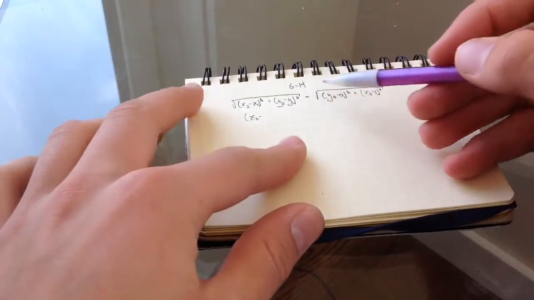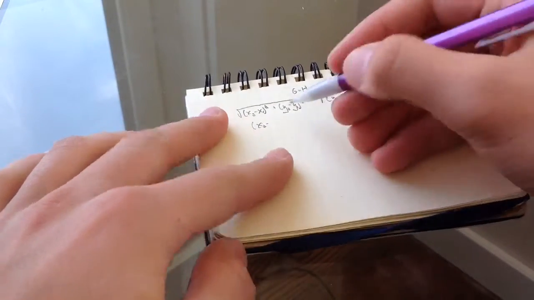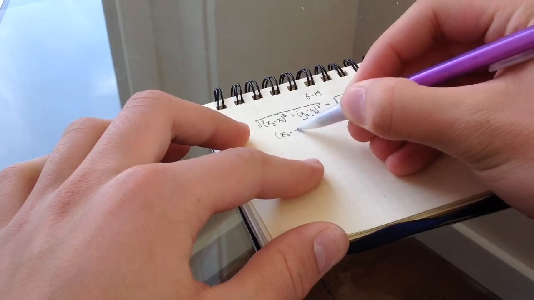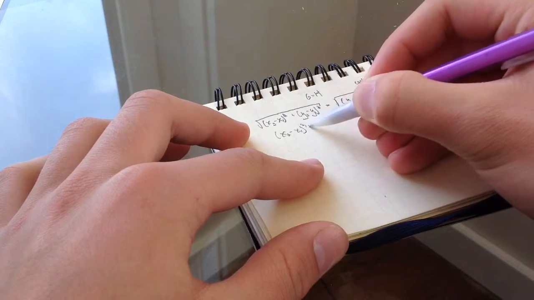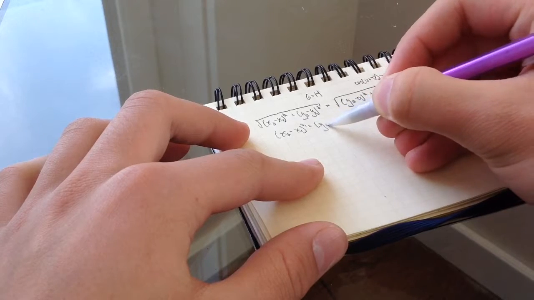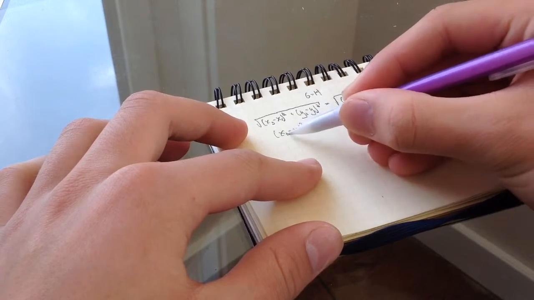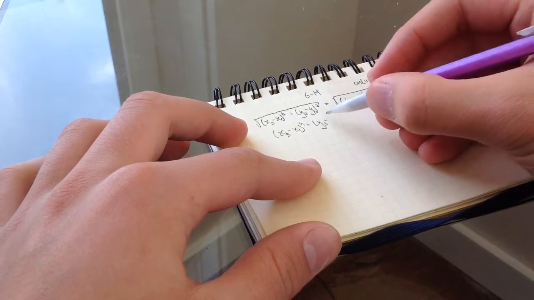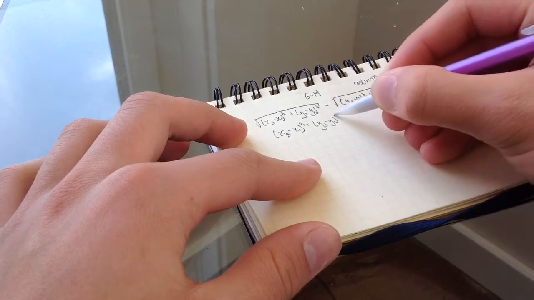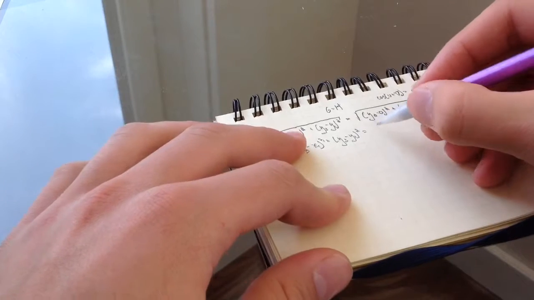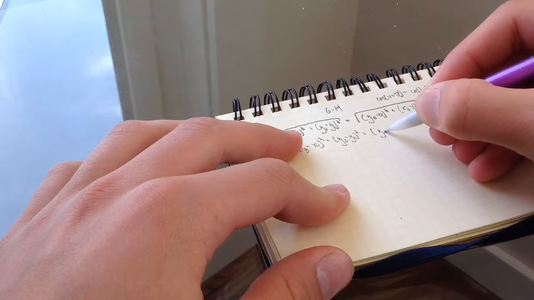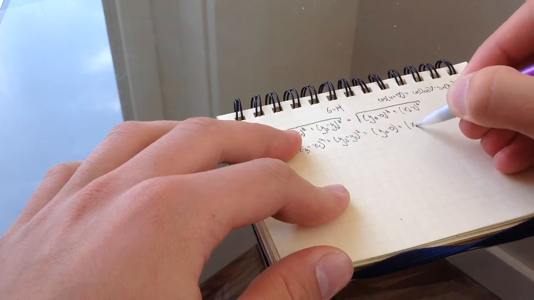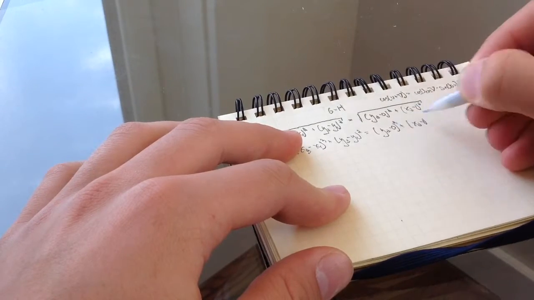So to simplify it further, we can just square both sides. So we end up with x2 minus x1 squared plus y3 minus y1 squared is equal to y2 minus 0 plus x2 minus 1, and both of them squared.